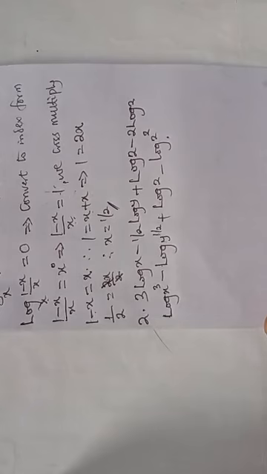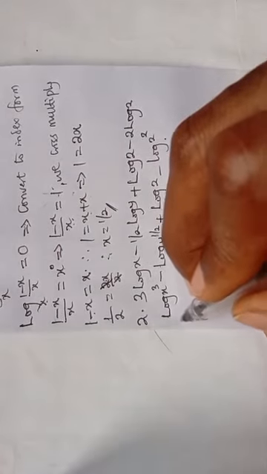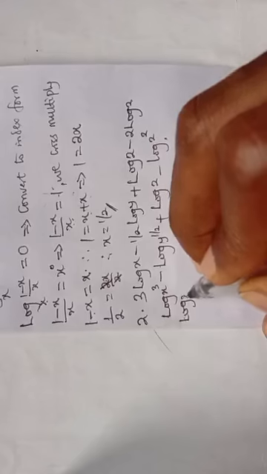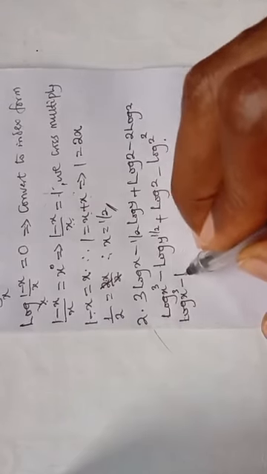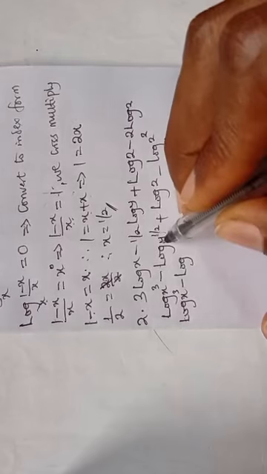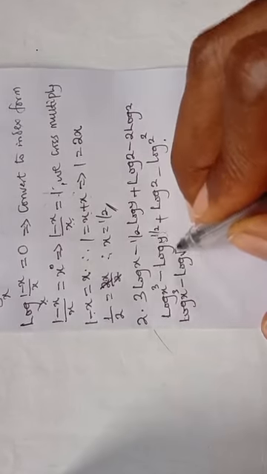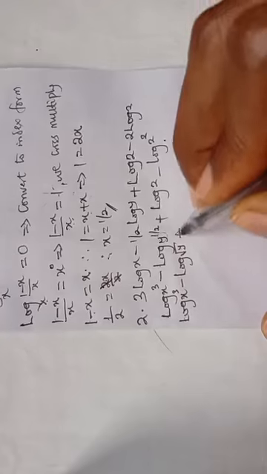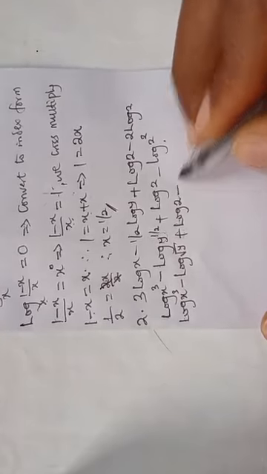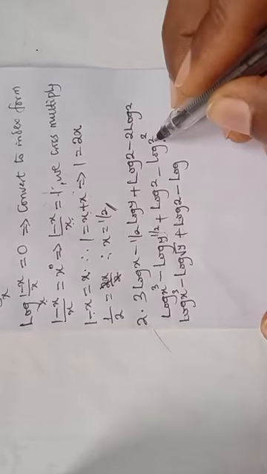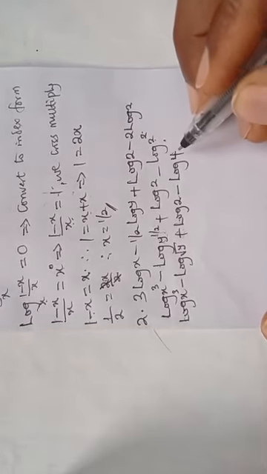All right, now we continue. x power 3 minus, this becomes square root of y, that is the law of indices, plus log 2 minus 2 power 2, which is 4.